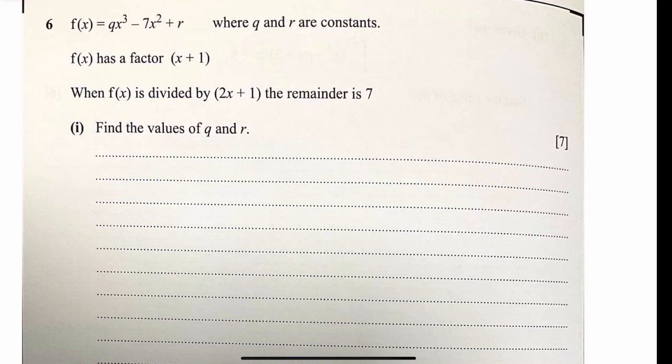Question 6 is a factor and remainder theorem question. It says f of x is equal to q x cubed minus 7x squared plus r, where q and r are constants. It says, first of all, f of x has a factor of x plus 1. And it says when f of x is divided by 2x plus 1, the remainder is 7. Okay, we're going to use this wee bit first of all.